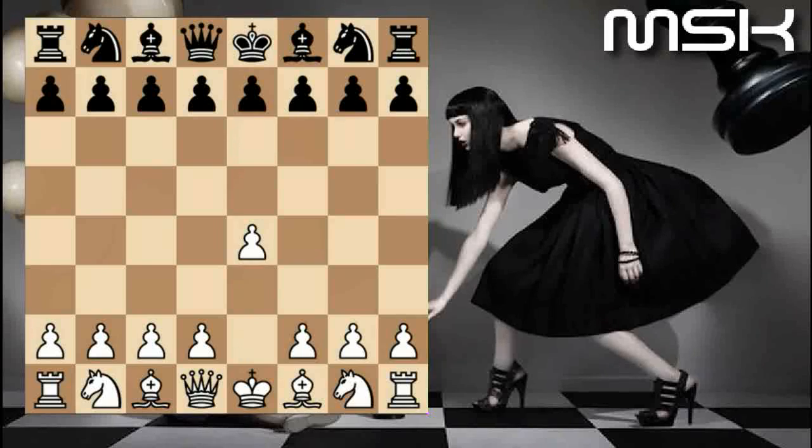Now we play e4. Why? Well, simply because it provides maximum activity. The bishop and the queen are now active. Yes, it controls the centre, but this is simply a manifestation of activity, because the reason why we control the centre is because it provides us more activity.